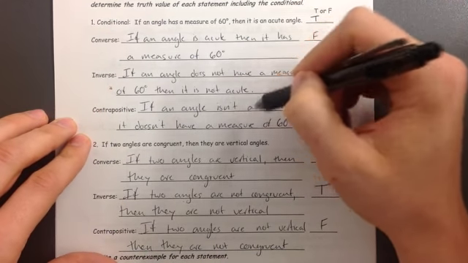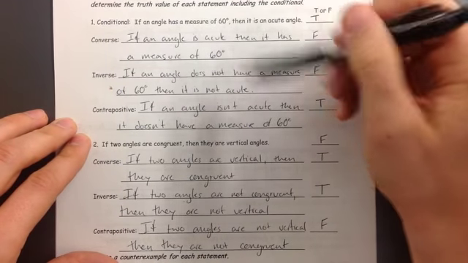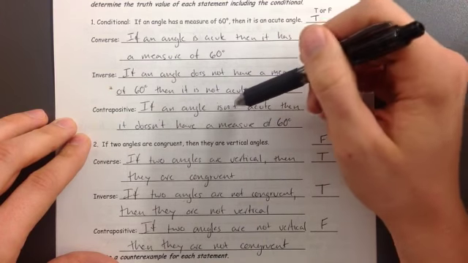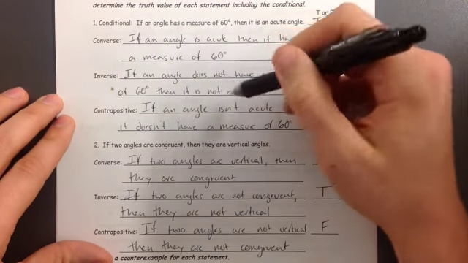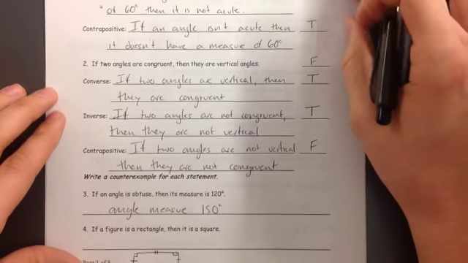And of course, you've got your contrapositive. So flip the order. I've got my measure coming second, my angle acuteness coming first, and I've got it negated. So I have my isn't and my doesn't. On the second part of it, you've got the same basic thing.